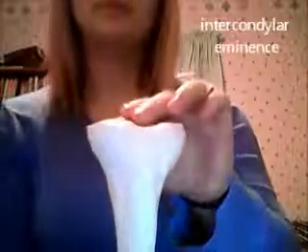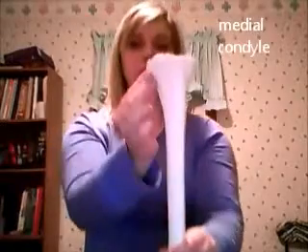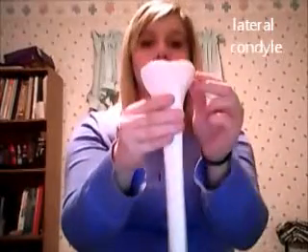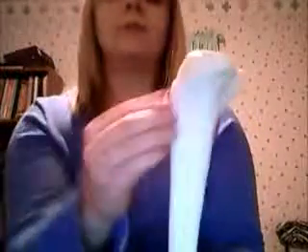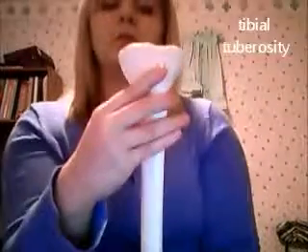Okay, so now that we've run through the tibia landmarks once, let's run through them one more time at least. This bumpy part at the top is called the intercondylar eminence. On this side, which is the medial side, the inside of your leg, this right here is called the medial condyle. On the lateral part of your leg, which is the outside of your leg, this is called the lateral condyle. This part at the top that kind of protrudes out, I'll show you from this angle so you can see it better, is called the tibial tuberosity.